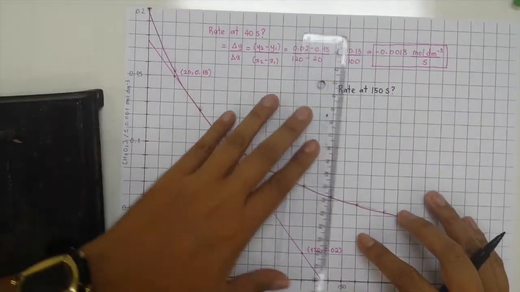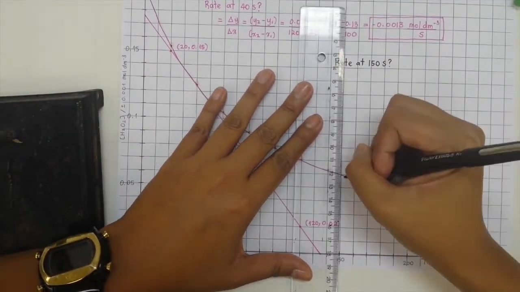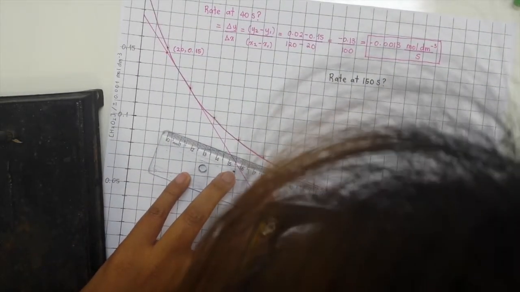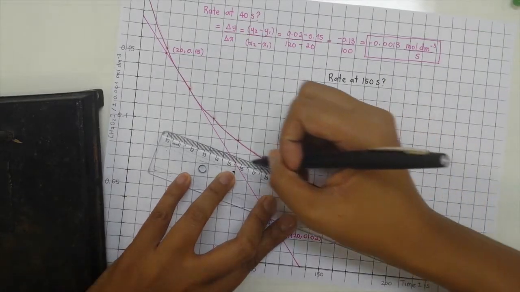Now, remember that the units for rate of reaction depend on the units for the slope of our line. So in this case, the units for our y-axis are moles per liter and the units of our x-axis are in seconds. So the units for our rate of reaction will be in moles per liter per second.